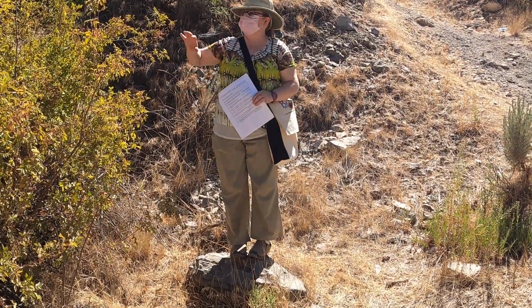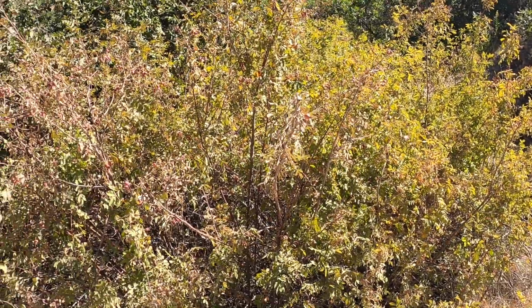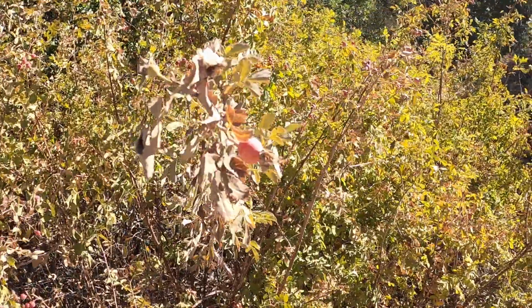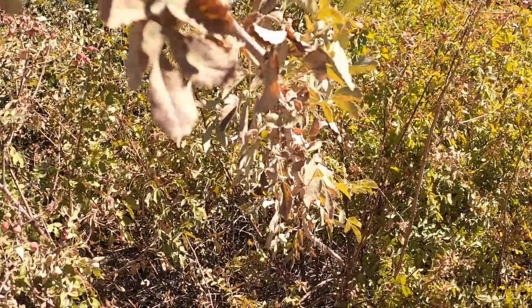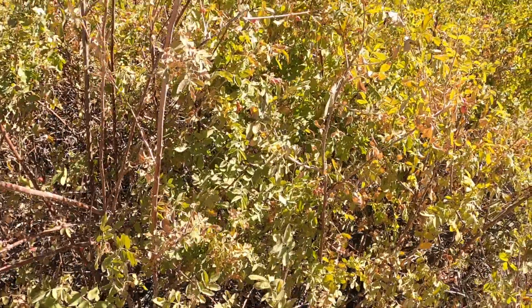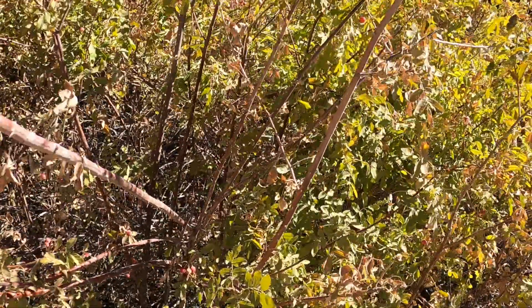Okay, so this is the object of our attention at this point, right here. What do you guys think this is? Let's take our first key. First dichotomous couplet. Shrub. Clearly a shrub, right? Has numerous stems arising at the base.